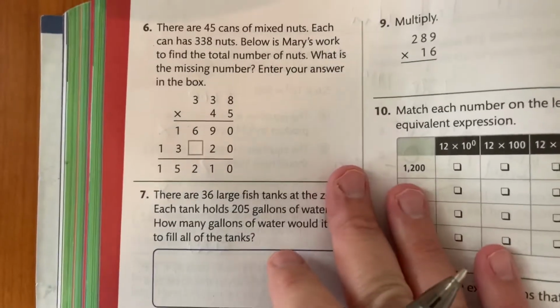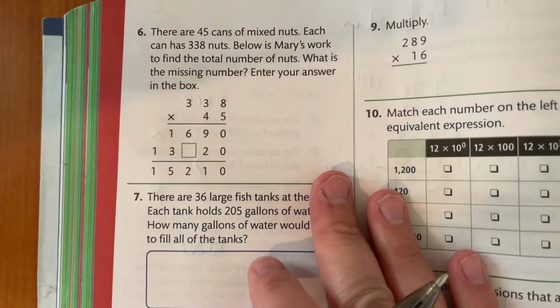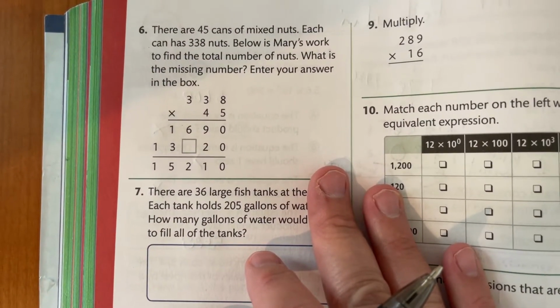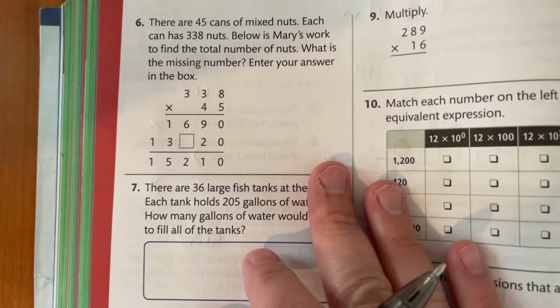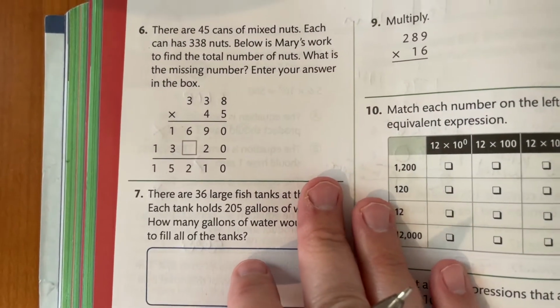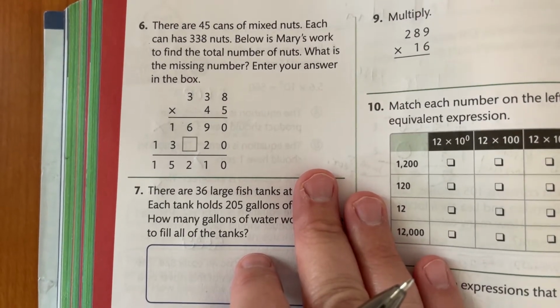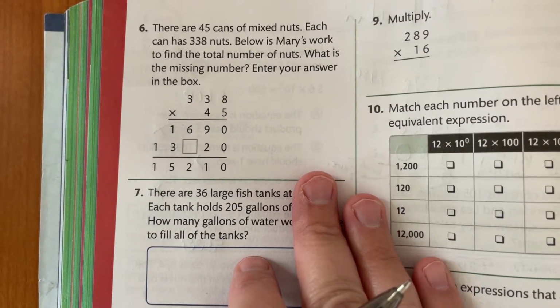Okay, moving on to the back. There are 45 cans of mixed nuts. Okay, sounds pretty good. Each can has 338 nuts. Wow. No variation. Below is Mary's work to find the total number of nuts. What is the missing number? Enter your answer in the box.